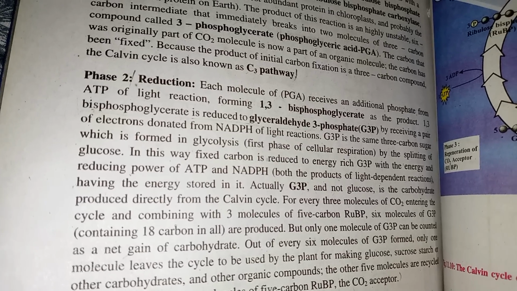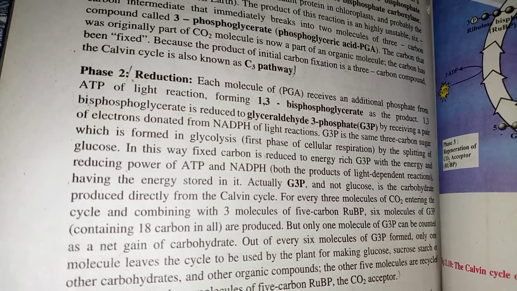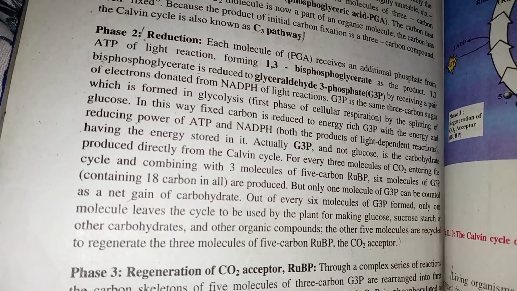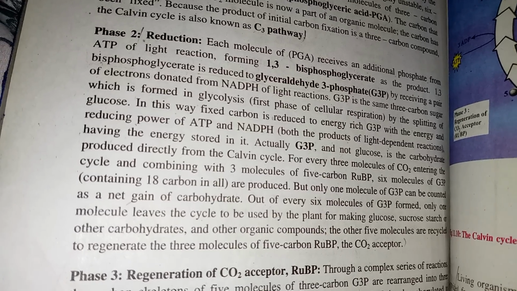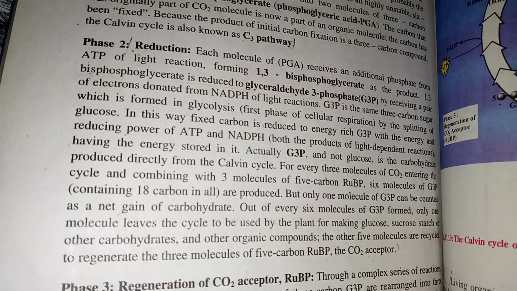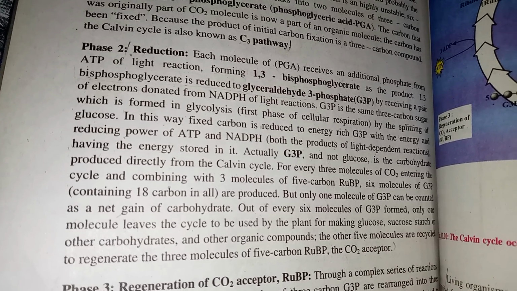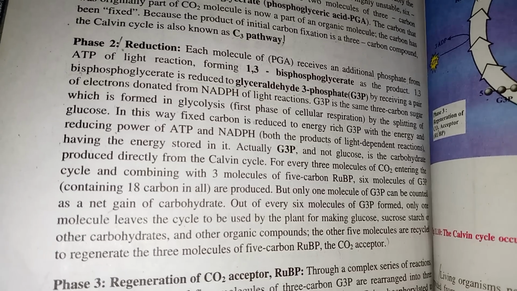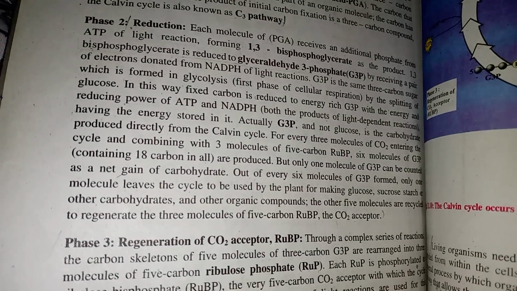For every 3 molecules of carbon dioxide entering the cycle and combining with 3 molecules of 5-carbon ribulose bisphosphate, 6 molecules of G3P containing 18 carbons in all are produced, but only 1 molecule of G3P can be counted as a net gain of carbohydrate. Out of every 6 molecules of G3P formed, only 1 leaves the cycle to be used by the plant for making glucose, sucrose, starch, or other carbohydrates and organic compounds. The other 5 molecules are recycled to regenerate the 3 molecules of 5-carbon ribulose bisphosphate, the carbon acceptor.